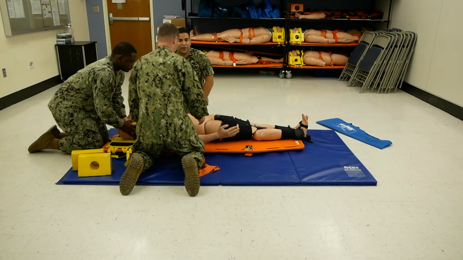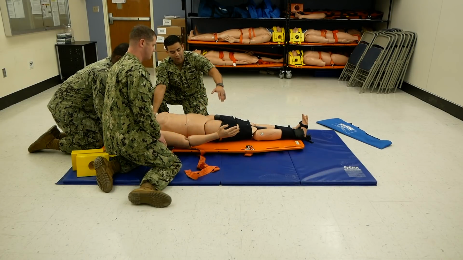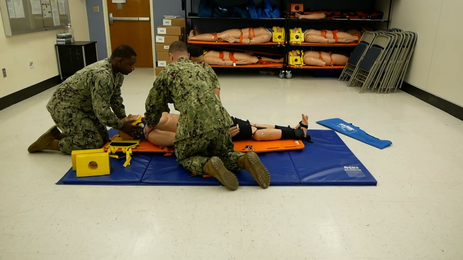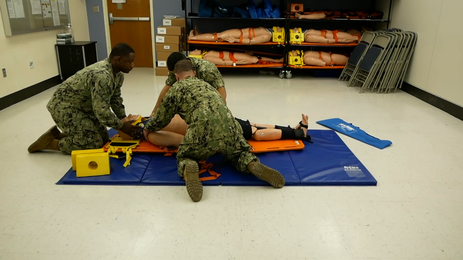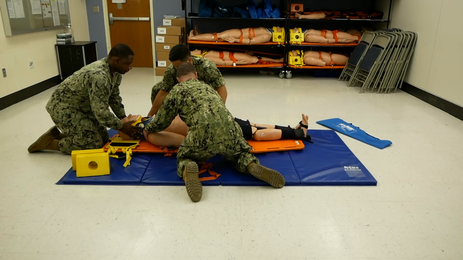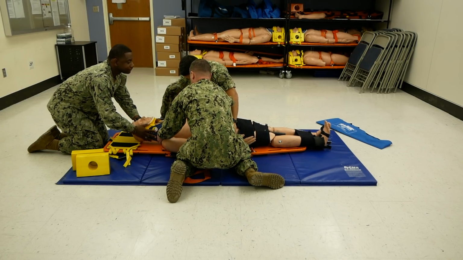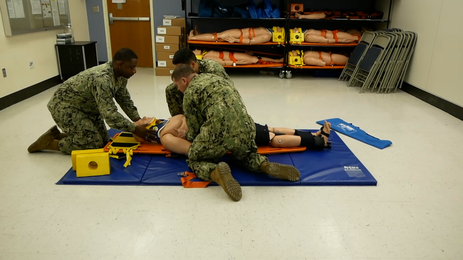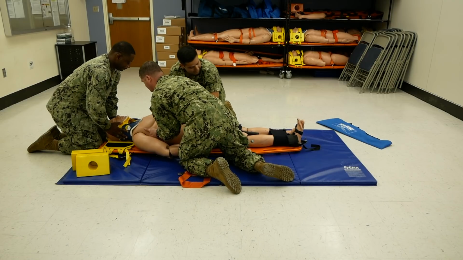You want to place the hand on the shoulder and hand around opposite side of the waist. Same with your partner, hand on the shoulder, opposite side of the waist. On the head man's count. 1, 2, 3. And then place the hands under the arms. 1, 2, 3. Perfect.